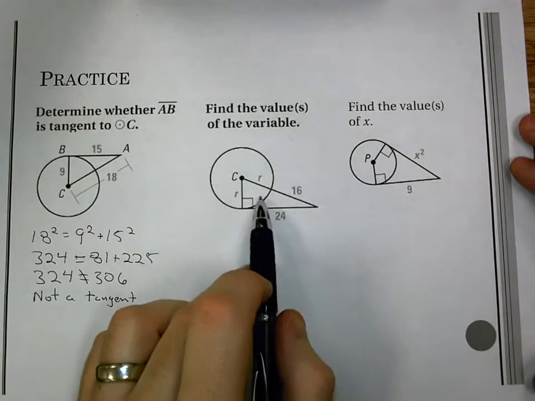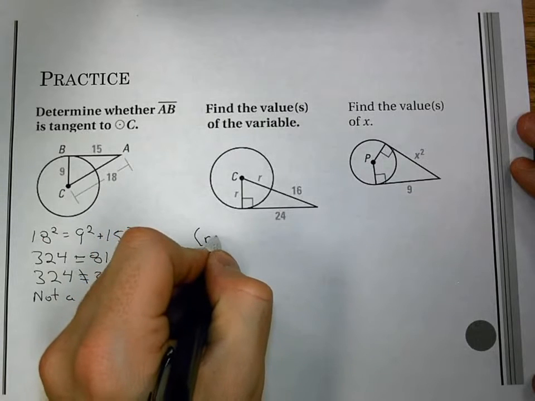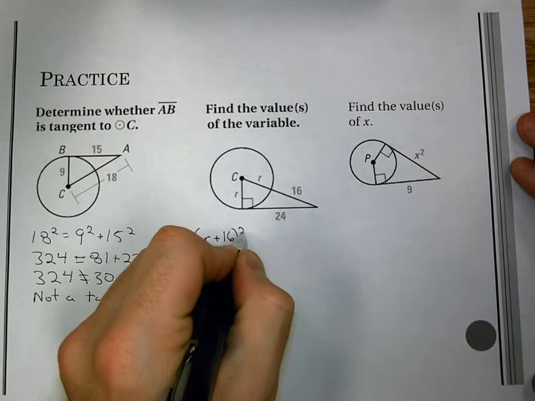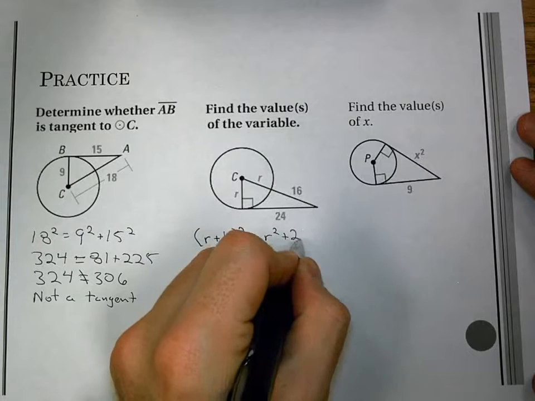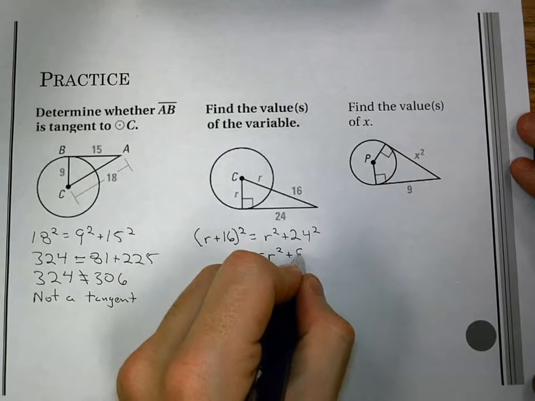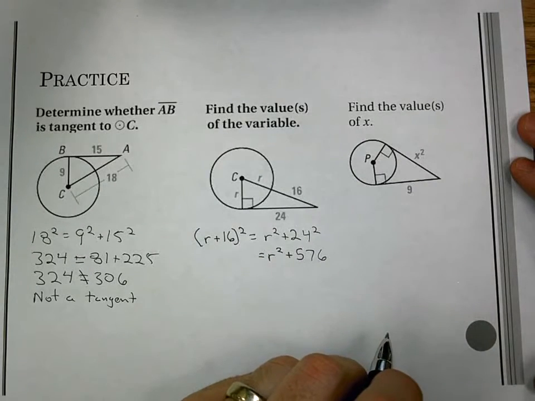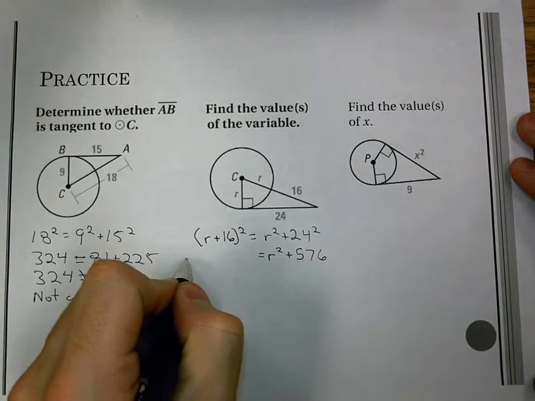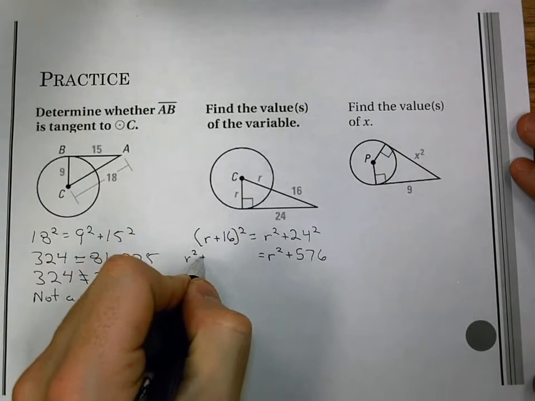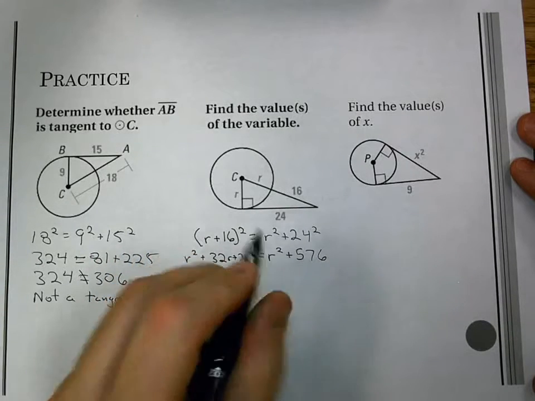Next one, we're going to have our r again, so we're going to say our hypotenuse that we want is r plus 16 squared equals r squared plus 24 squared. I get r squared plus 576 on the right side. When I square r plus 16, it is not r squared plus 16 squared. We're actually going to use the box method, and when you do that, you get r squared plus 32r plus 256.